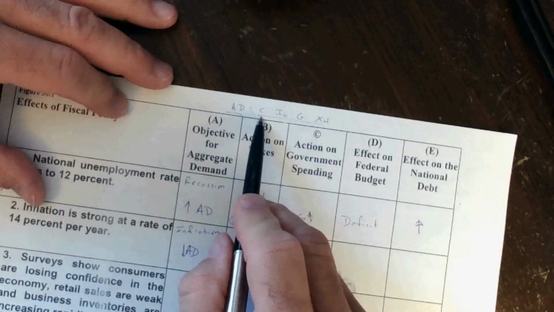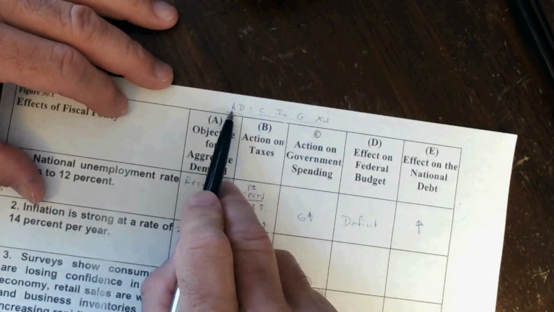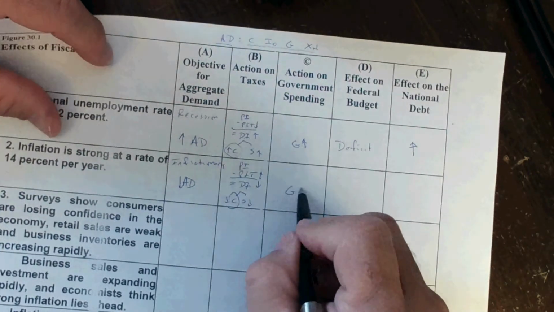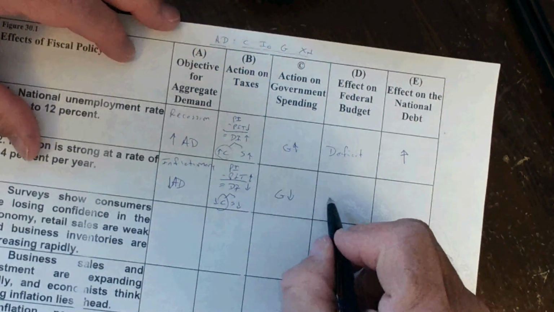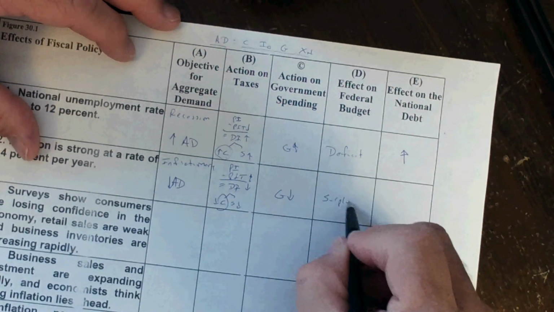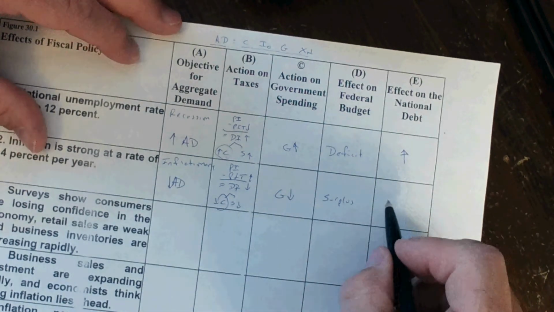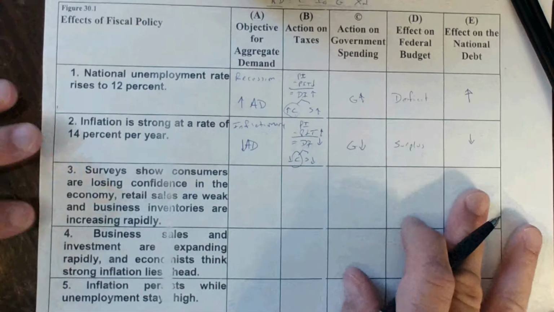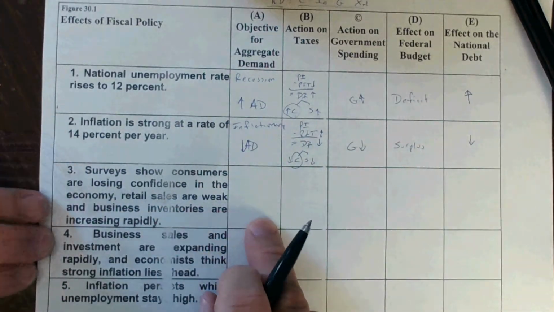That component of aggregate demand would fall, causing what's on this side of the identity to fall. Or the government could do this directly by reducing government spending. That would result in a budgetary surplus, which, if used to pay down the debt, would reduce the federal debt.